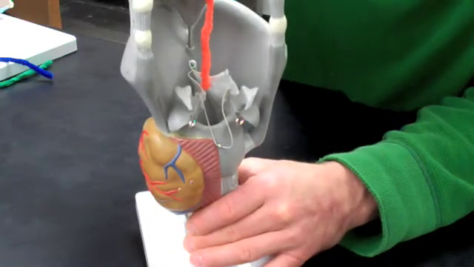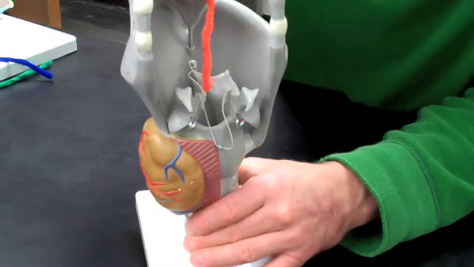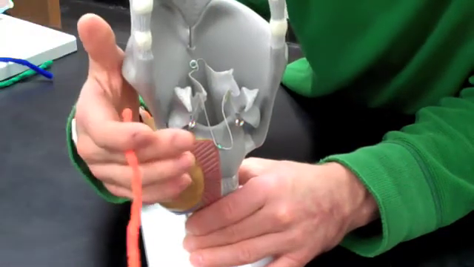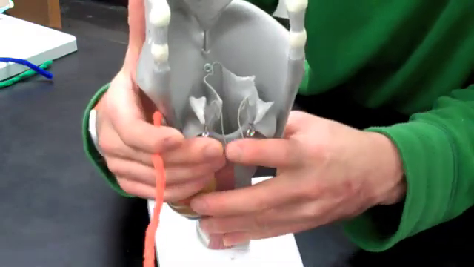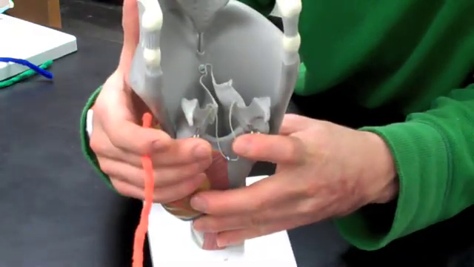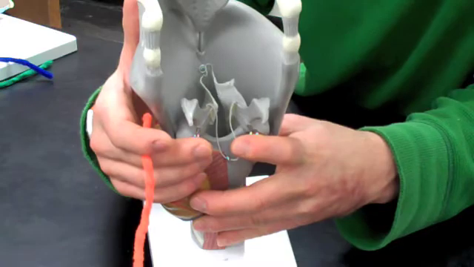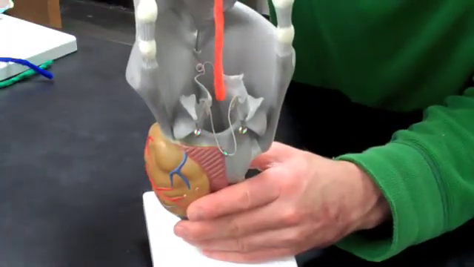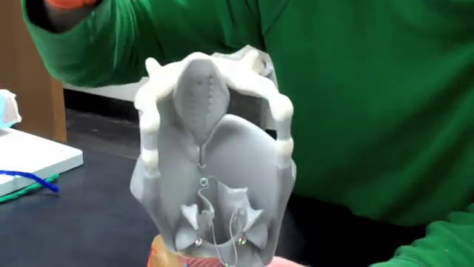The vocal folds are very highly elastic ligaments, and they act like guitar strings. As the air comes out and they are positioned in a specific manner, they vibrate and make sound. The hole between the vocal folds, we call the glottis. This flap here is called the epiglottis.